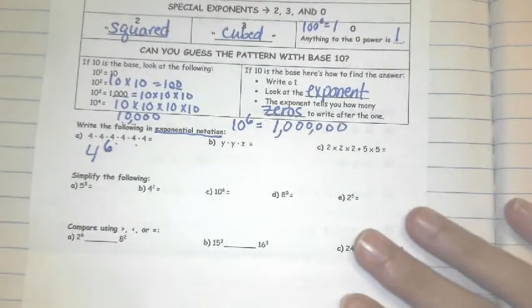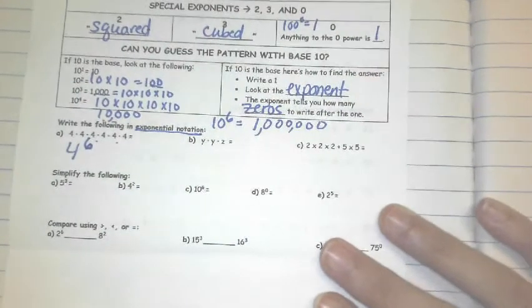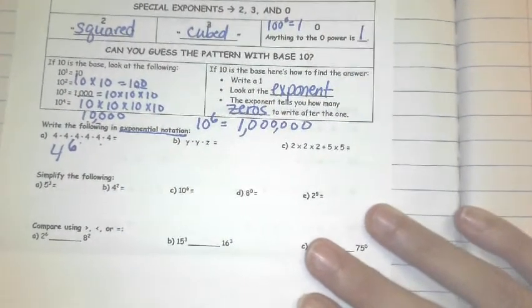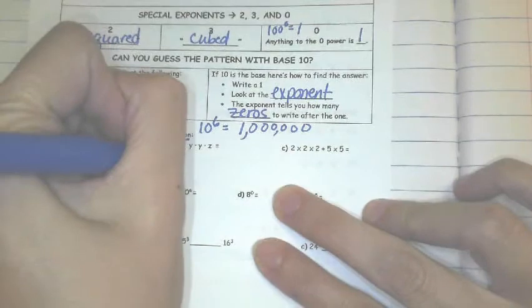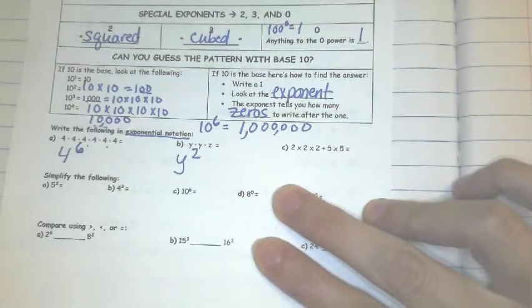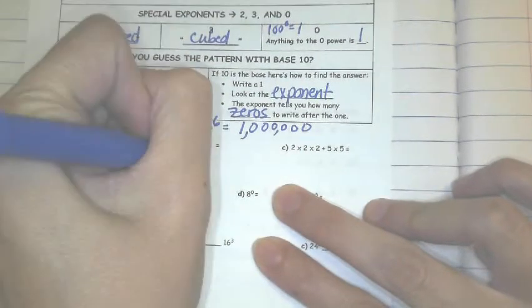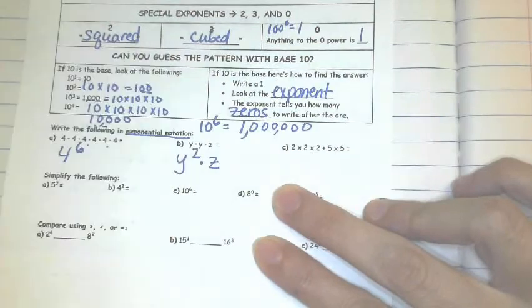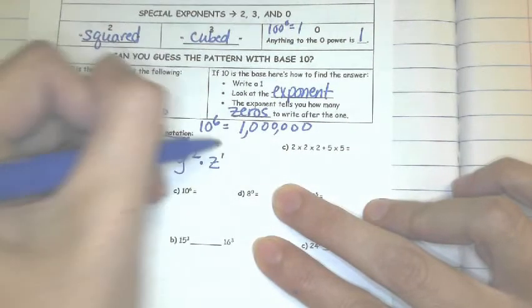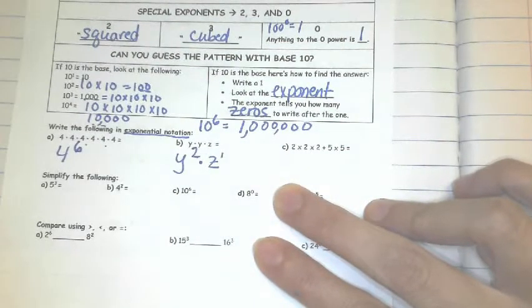B is y times z. Well, the y is my base and it's being repeated twice. So y squared, or y to the second, times z to the first. And I don't really have to write the 1 there as an exponent, but we know that's just 1z.